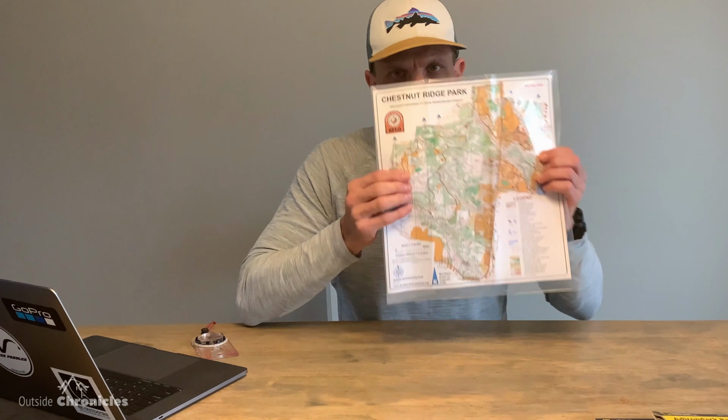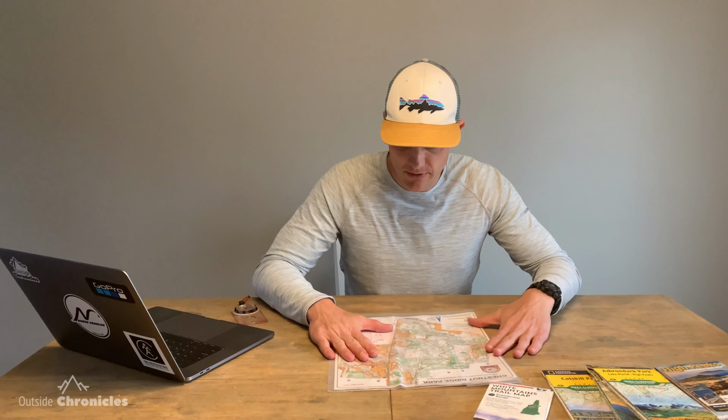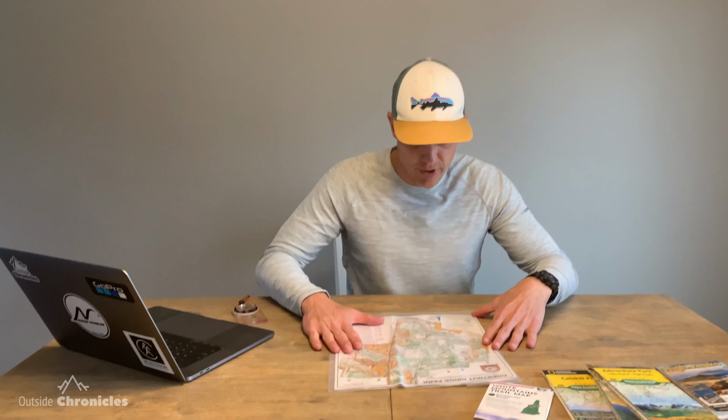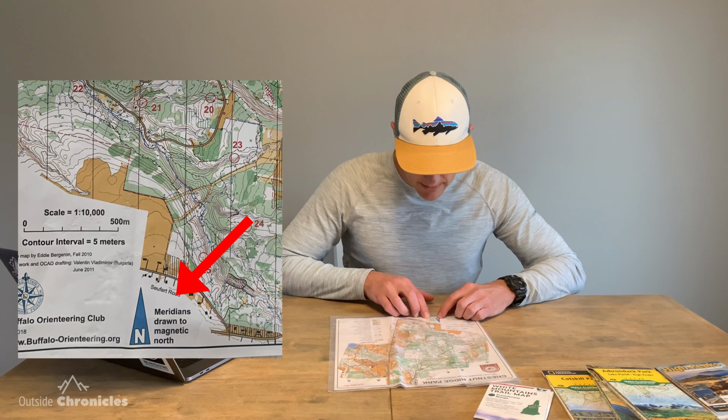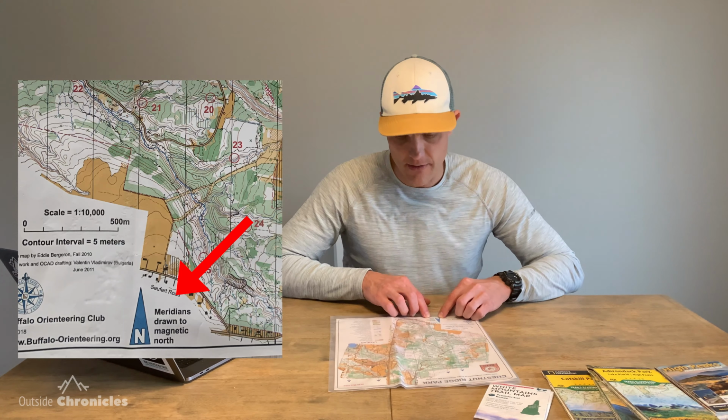And finally, I alluded to it before, not all maps are drawn to true north. There's one exception that I've come to, which is orienteering maps. And this is an orienteering map that is local to my area, Chestnut Ridge, where the Eternal Flame is. And if we look, it says the meridians are drawn to magnetic north.